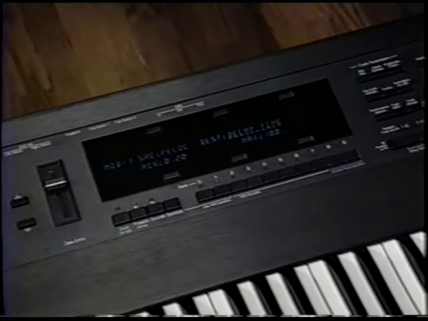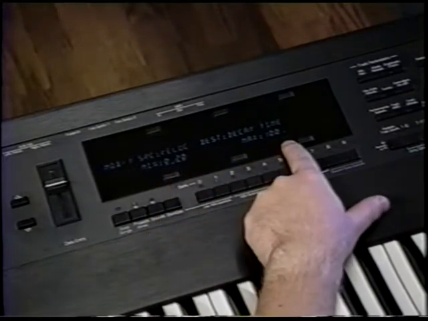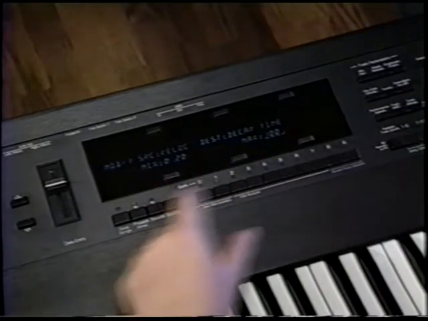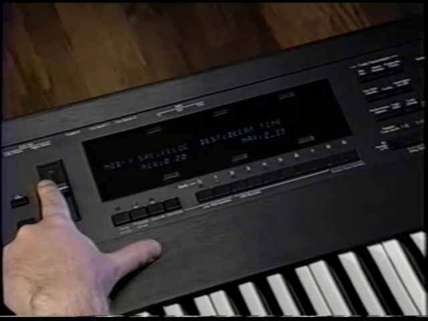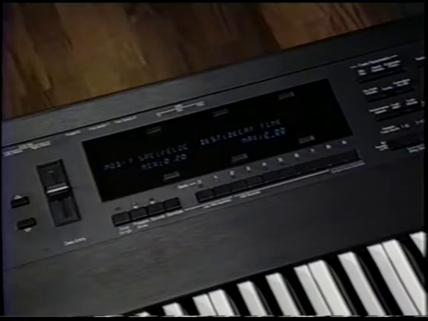Set Min to 0.20 and max to 2.00. This sets the minimum and maximum values for the reverb decay time, depending on how hard you play the keyboard. You can now control reverb decay from key velocity. Striking the key faster provides longer reverb times, up to 2.00 seconds.